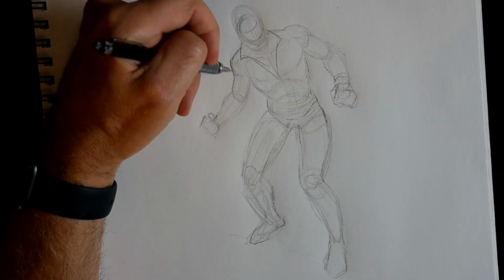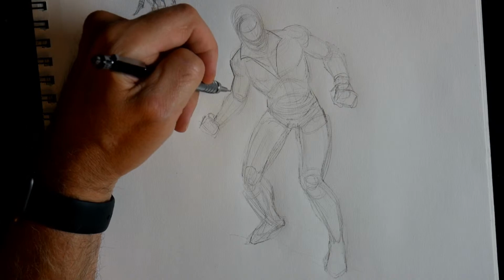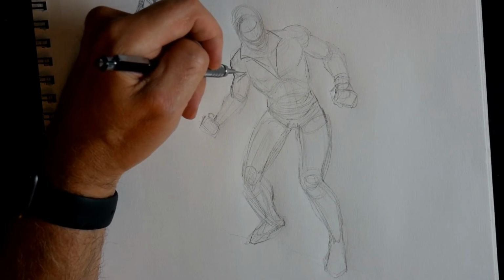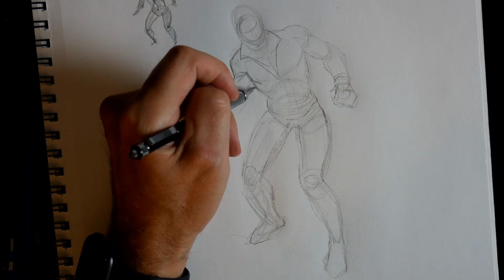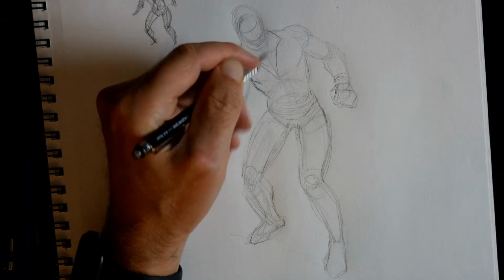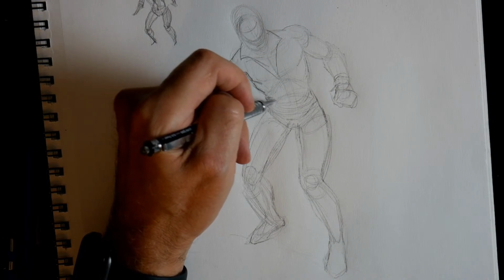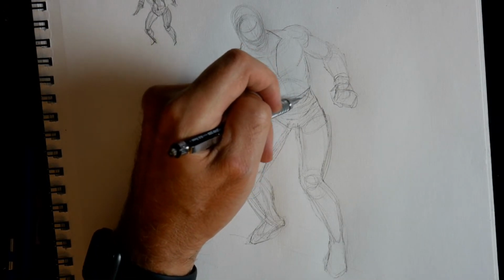Alright, so now he's got more of the design of the character. Still showing bits of the anatomy. We're starting to get some of the clothing in there. He's got a chain for a belt. Never noticed that before. That's funny.